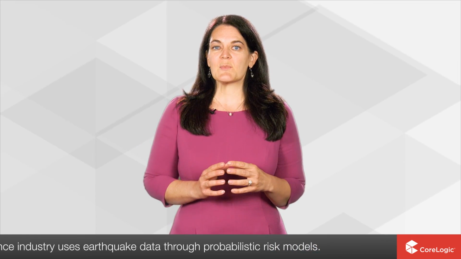The insurance industry uses earthquake data primarily through probabilistic risk models. Ultimately, the goal of using a probabilistic risk model is to become more resilient. With catastrophe risk models and analytics to help quantify damage and losses from an earthquake, as well as identify the location and extent of impacts, risk managers can become more prepared and more resilient.